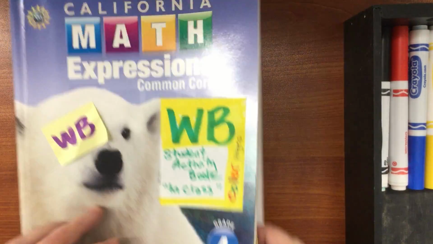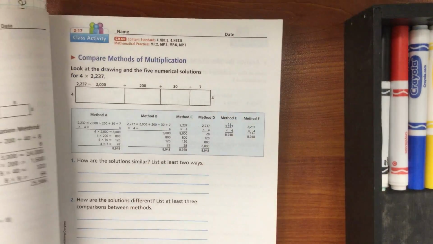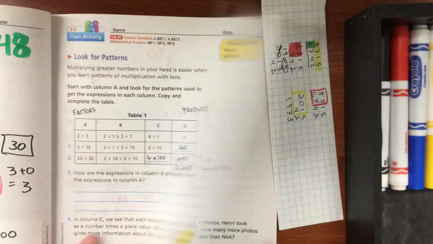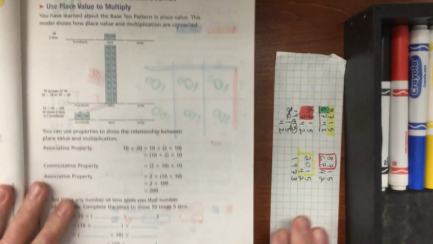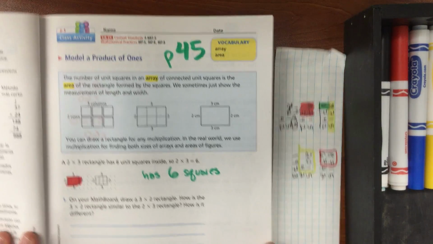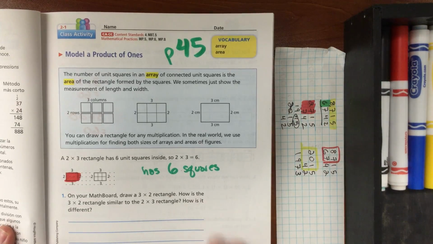Hello out there. This is a little how-to on Unit 2. So Unit 2 is all about area model. Well, it's all about multiplication mostly.